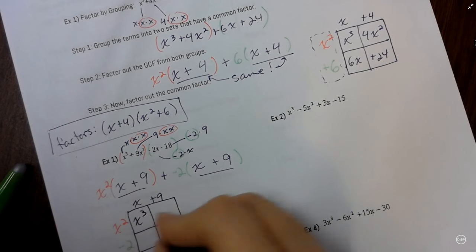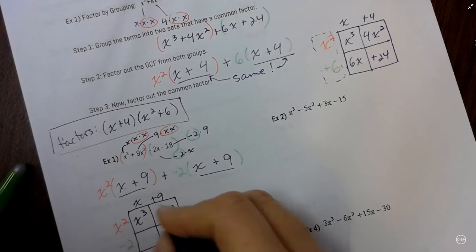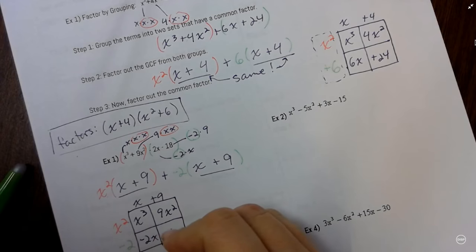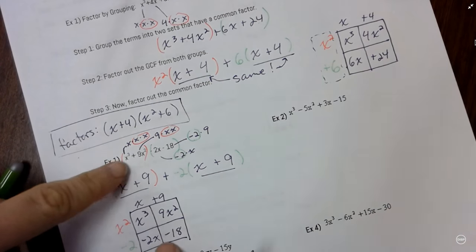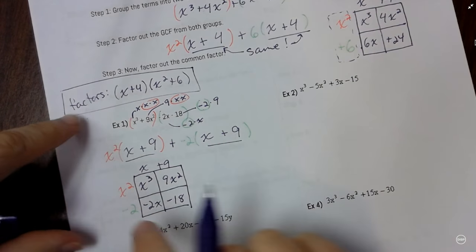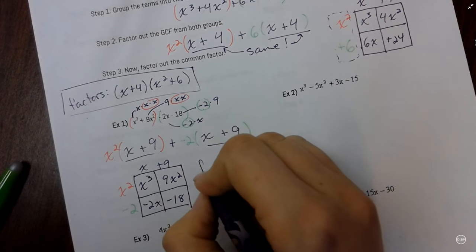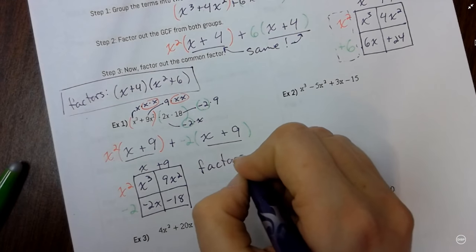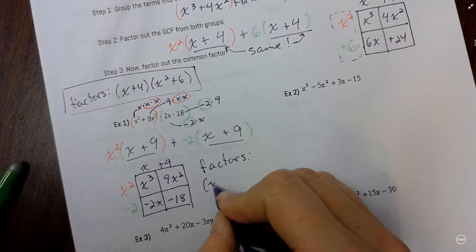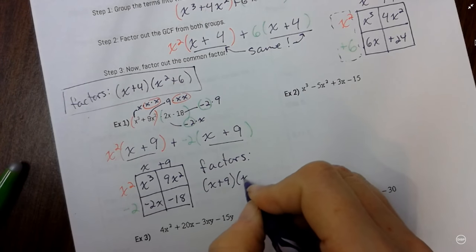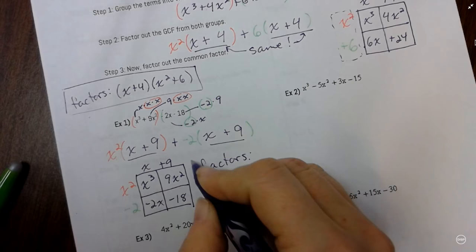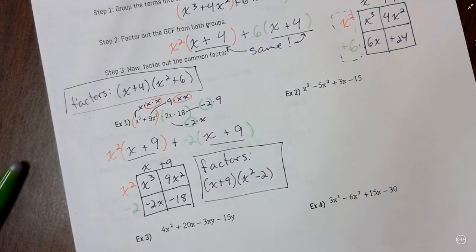That's x to the third, that's 9x squared, that's negative 2x, and that's negative 18, which is what we had to begin with. And notice there's no like terms to combine here, so you don't have to worry about that. So my factors are x plus 9 times x squared minus 2. Bam.